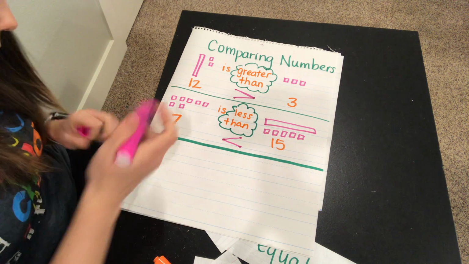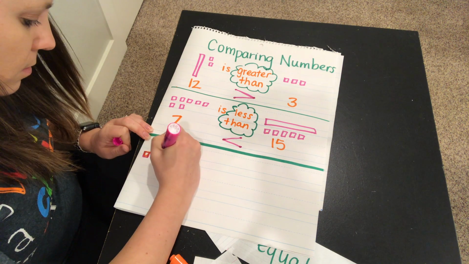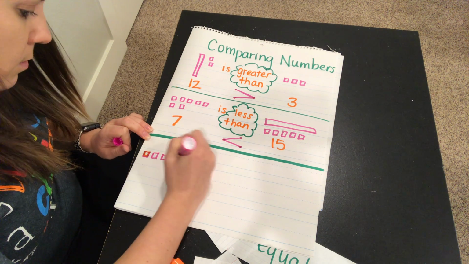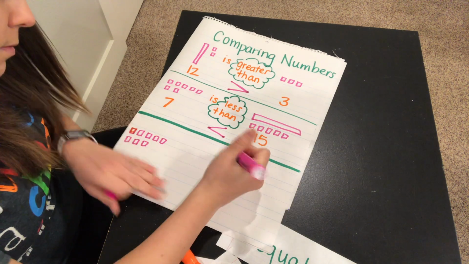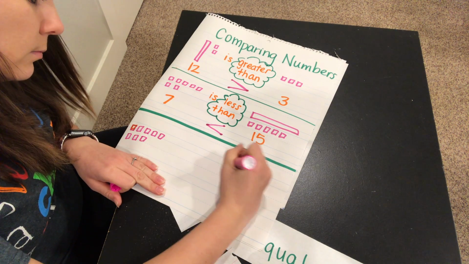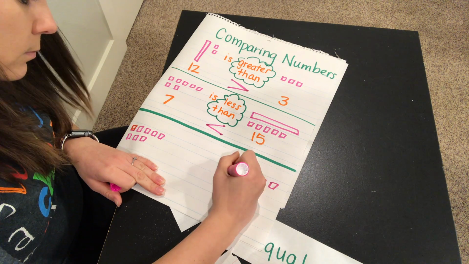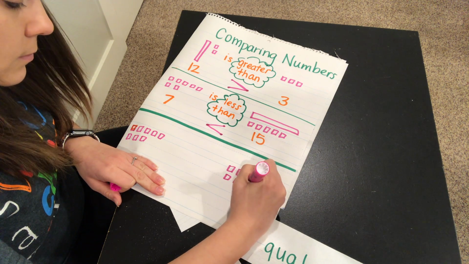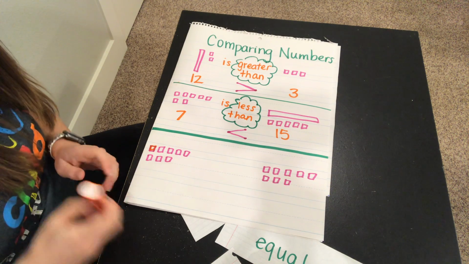Let me keep the pattern up here. Okay, let's figure out how many I have on each side here.